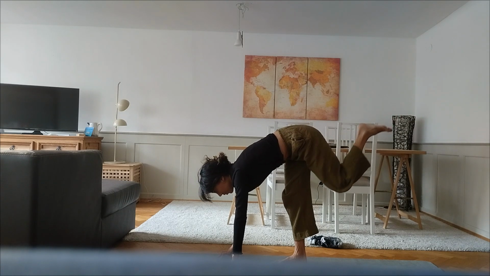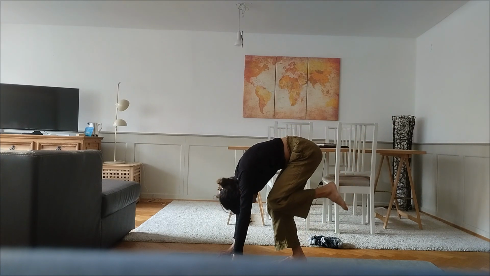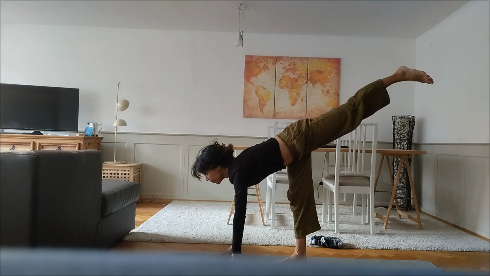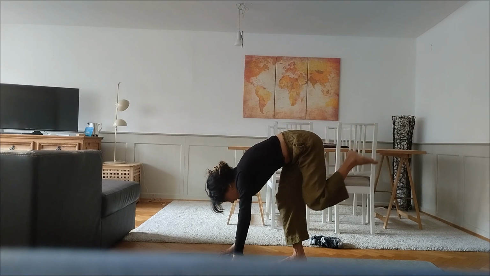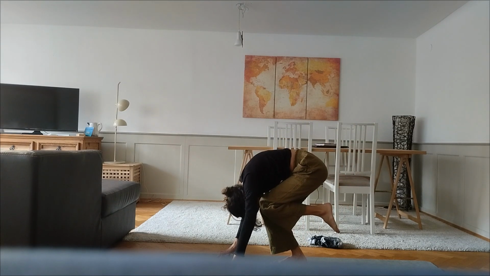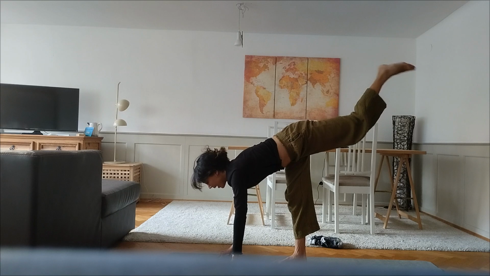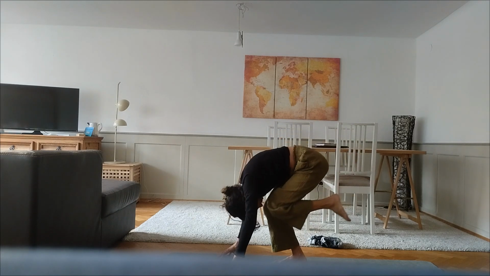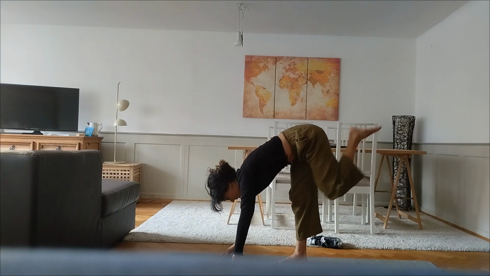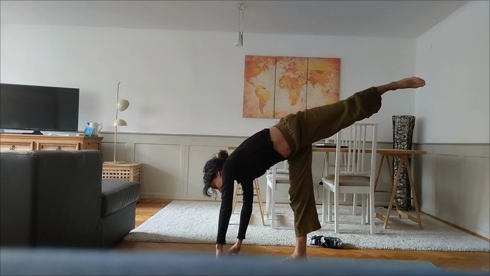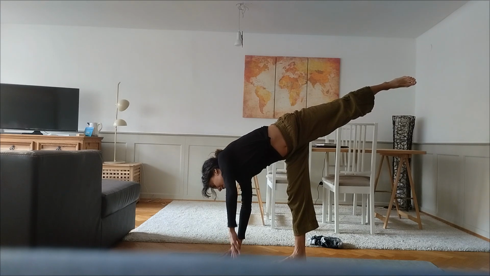You can play with both options. And then moving to your navel. And then reach. Moving towards the center. And then reach. And one more time. And then reach. Stay there and see if you can now expand in another direction.